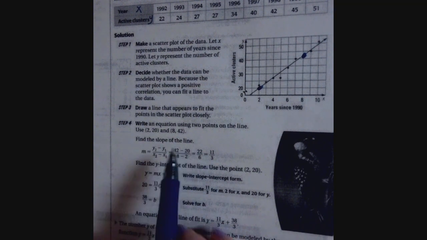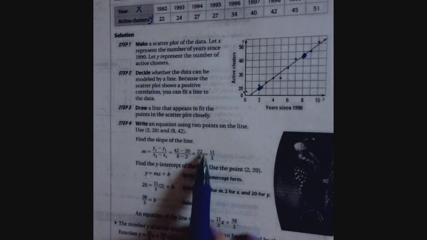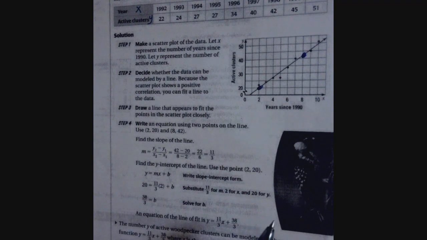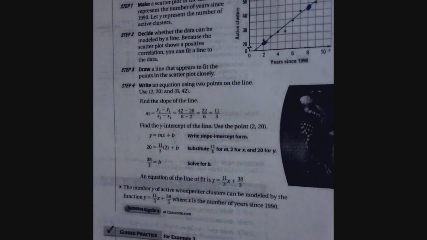You know how to get the slope. It is 22 over 6, but you don't leave it like that. You reduce it to 11 over 3. So you know that your slope is 11 over 3. And it's okay to leave it as a fraction. Later on at the end, if you want to change everything to a decimal, you can. 11 over 3 is just over 3 2/3 about. So you have an idea, okay?